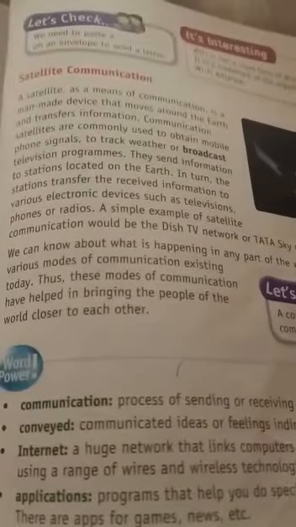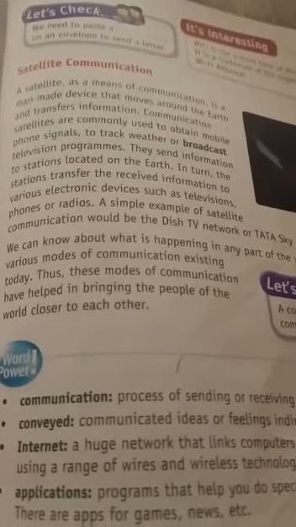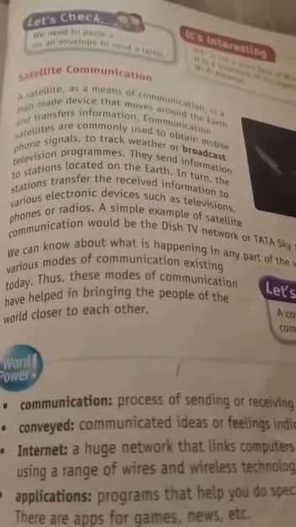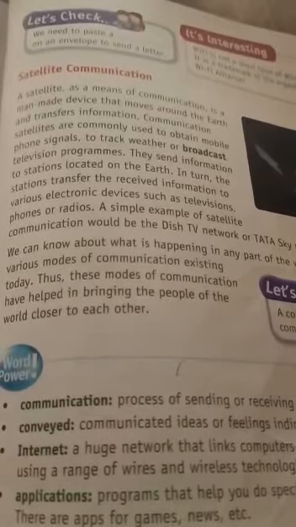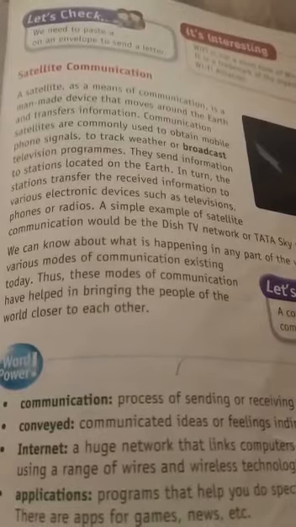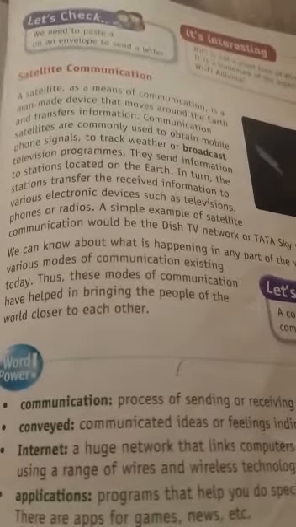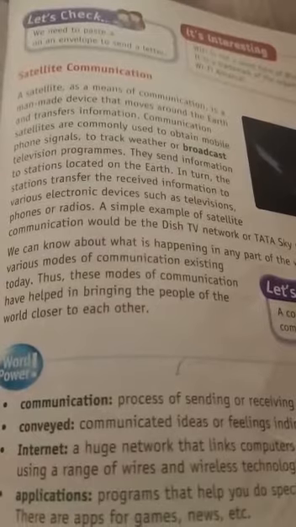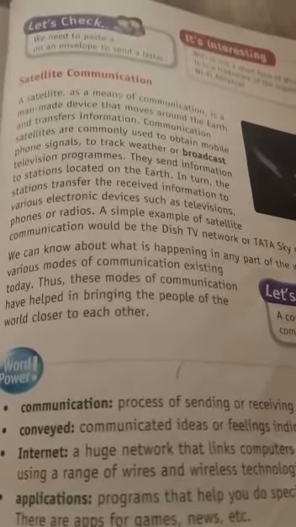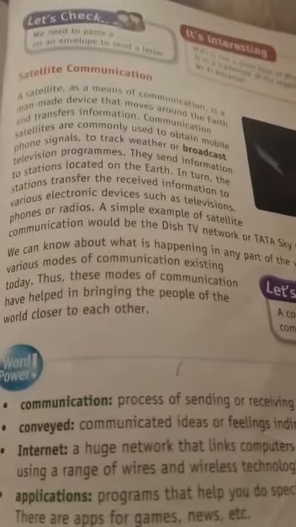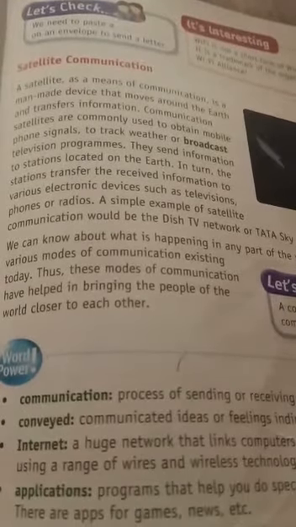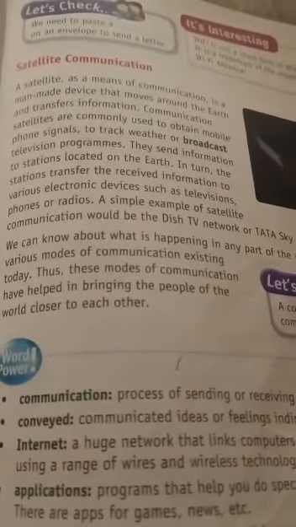And lastly, it's about satellite communication. Today's satellites are placed high above the earth, and they help us to send telephone messages, radio, and TV programs around the world. It is because of satellites that we are able to see sports and so many other channels on televisions and mobile phones, right? And other events taking place in any part of the world. We can see different kinds of things going live, what is happening in the world.